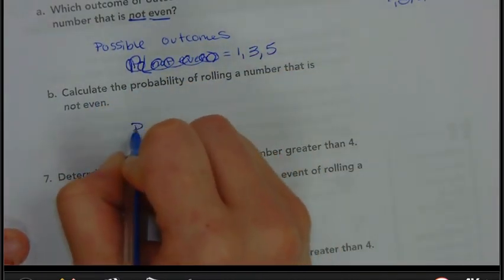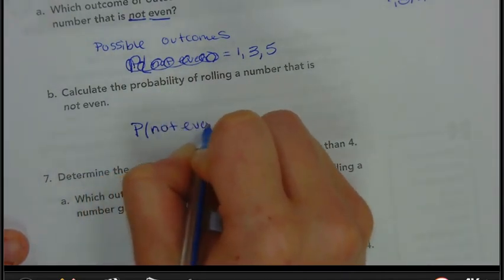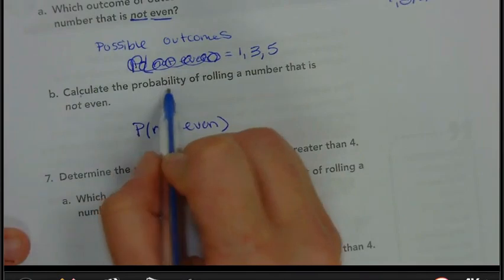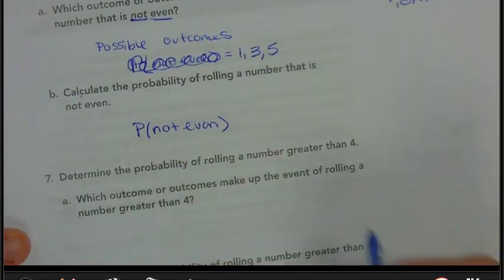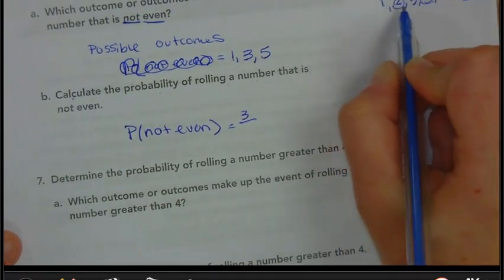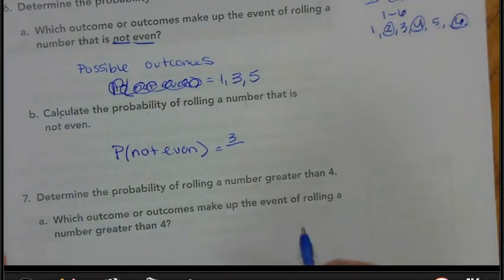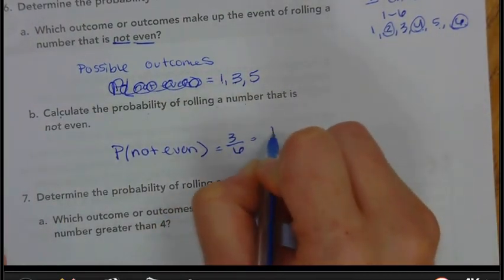Okay, actually don't write that down because that comes in right here. So calculating the probability of not even, okay, so calculate the probability of rolling a number that is not even. Well, how many outcomes did I have? I have 3 outcomes in all. And how many total outcomes did we have? Our total number of outcomes is 6. Well, 3 out of 6 is 1/2.